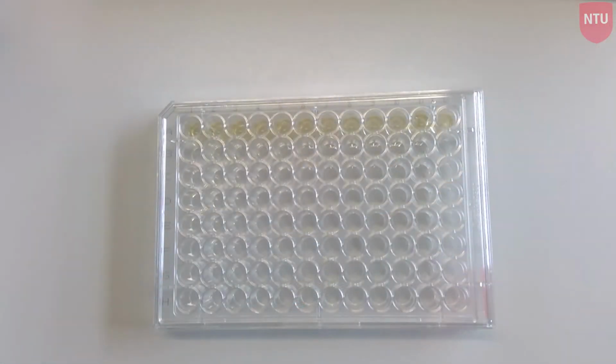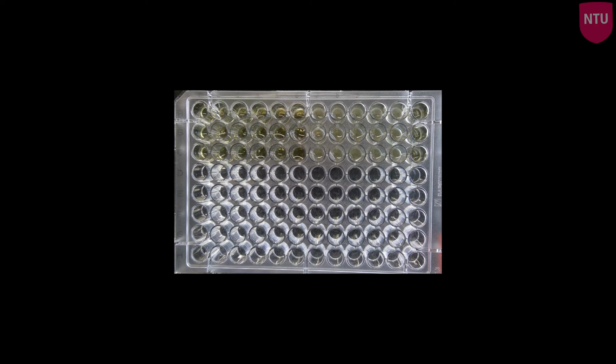Once the MIC assay is set up, you will incubate it at the required temperature and for the required length of time for your organism. After incubation, you will see that your bacterial culture has grown in some wells, creating a cloudy appearance, but not in all. The wells containing the higher concentrations of antibiotic may remain clear.